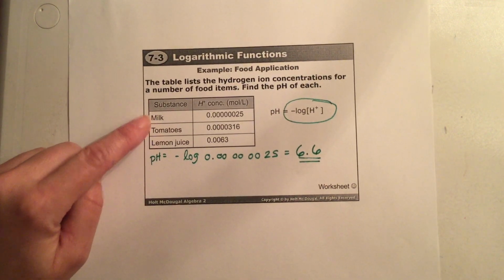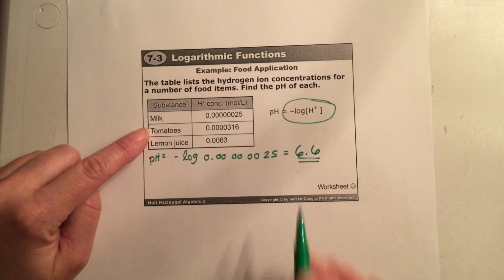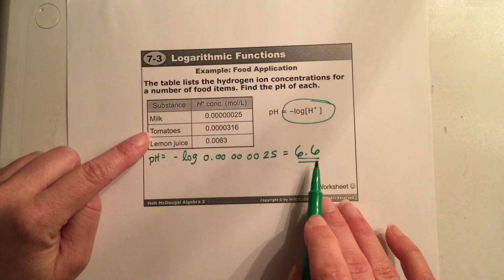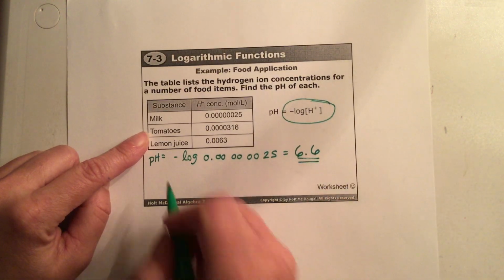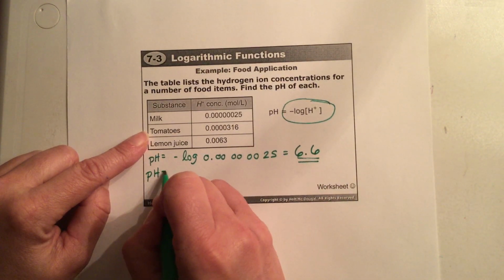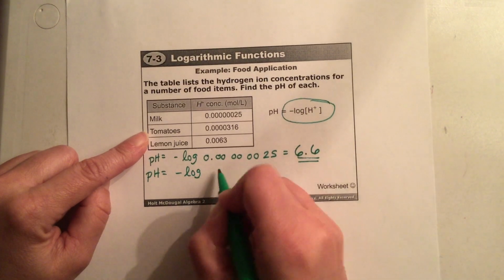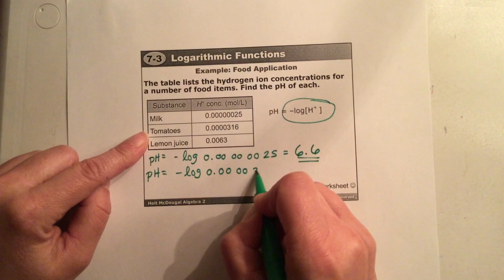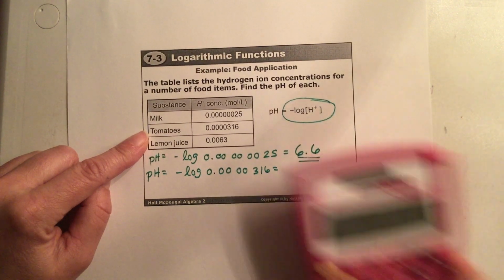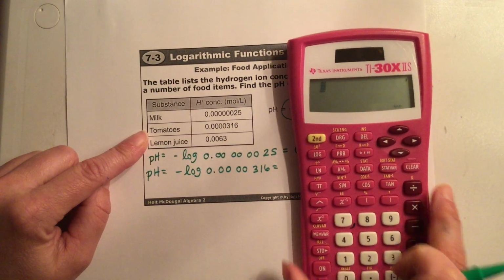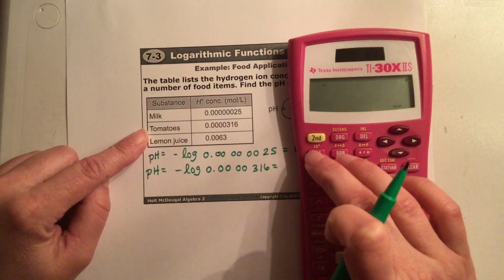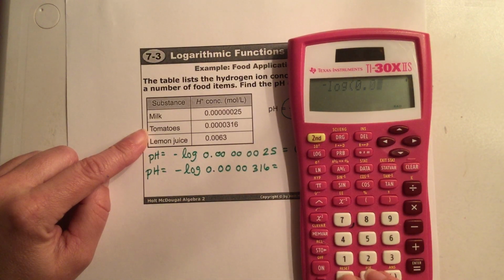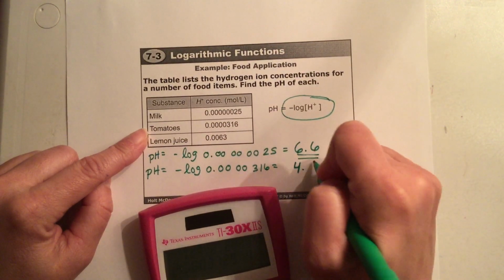Now, a lower pH level means that there's more acid. So if we want to compare milk and tomatoes, we want to see which one has the lower pH. So for tomatoes, negative log of 0.00000316. Again, this is just a calculator, but it's cool because it's real life. The pH level for tomatoes is 4.5.